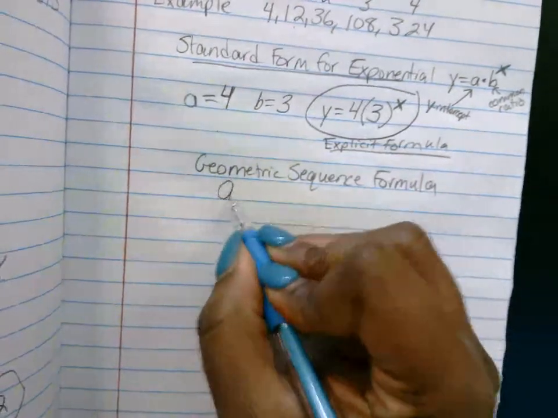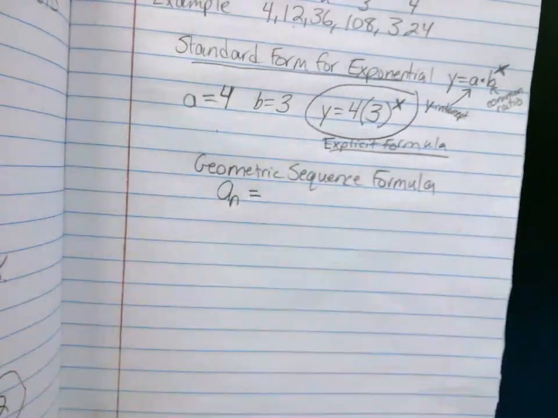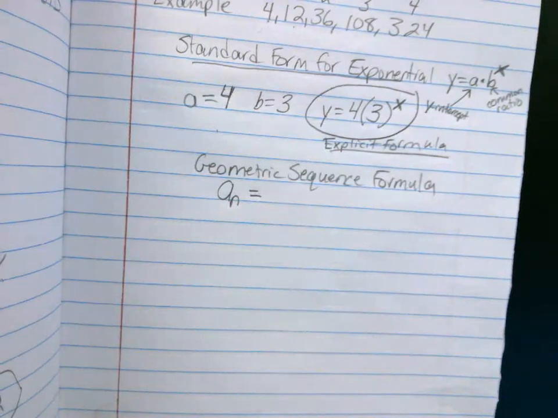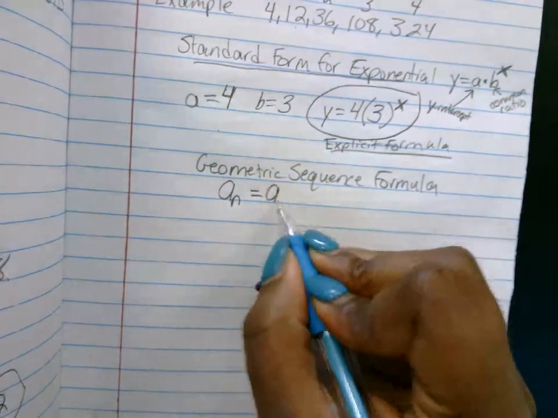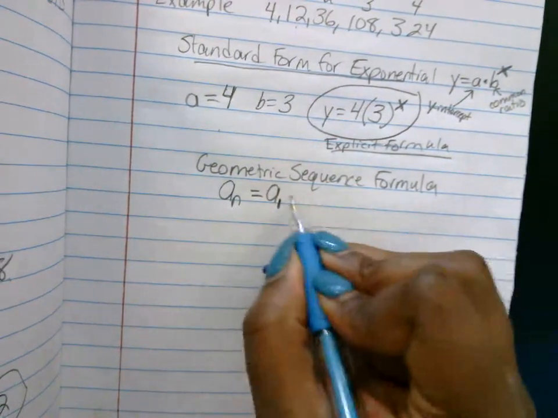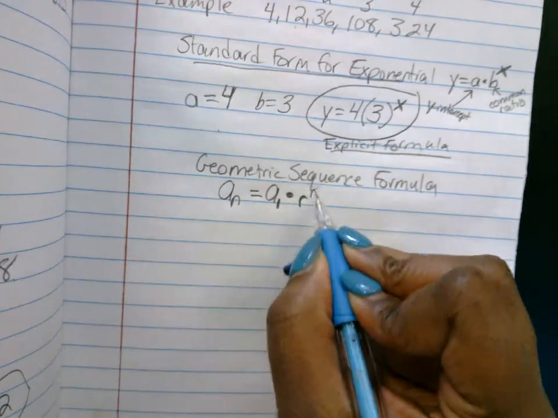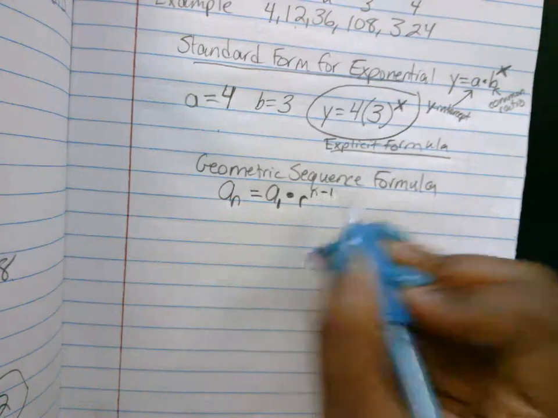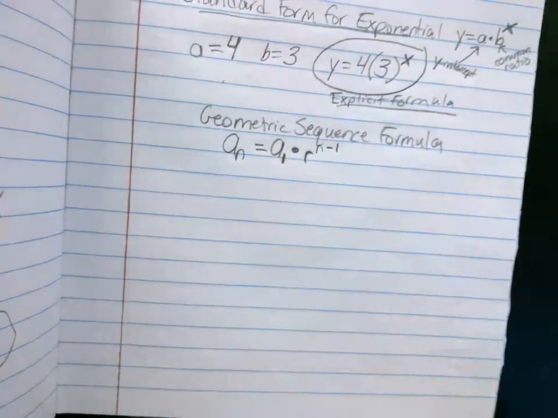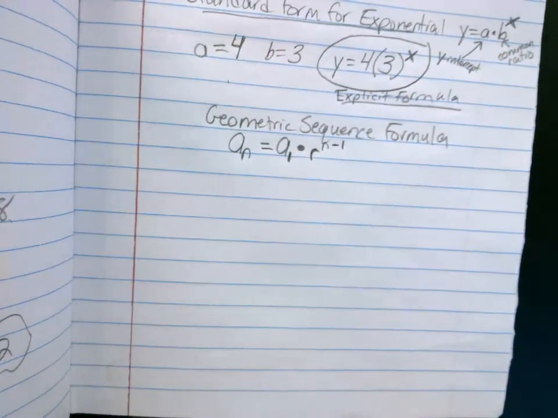It's a sub n, the term that you're looking for, is equal to a sub 1 times the common ratio raised to the n minus 1 power. This is the formula for a geometric sequence.